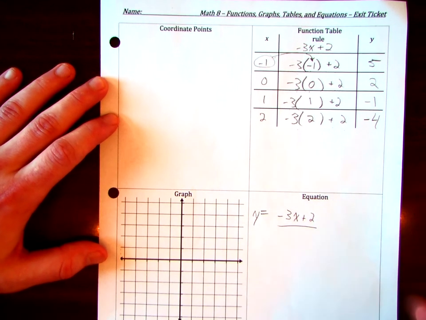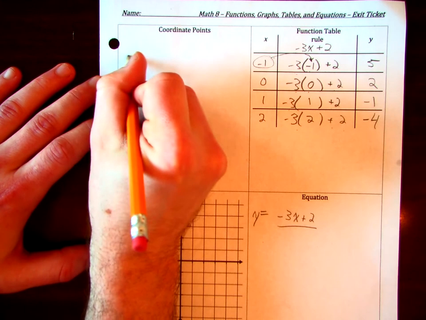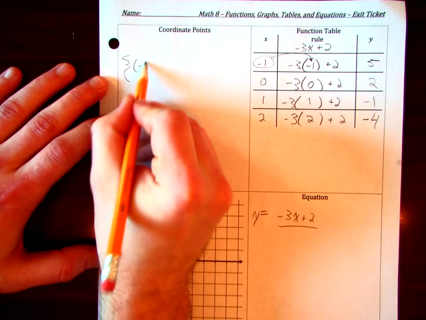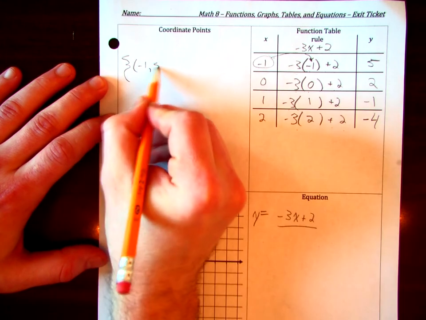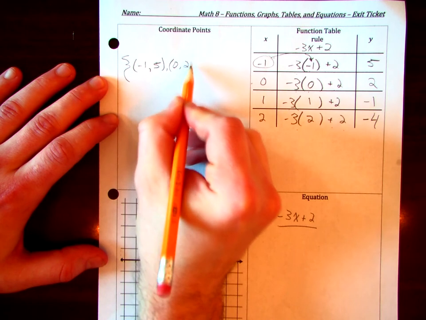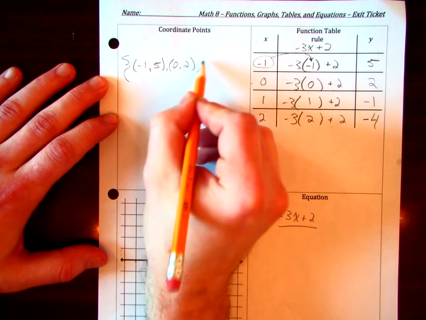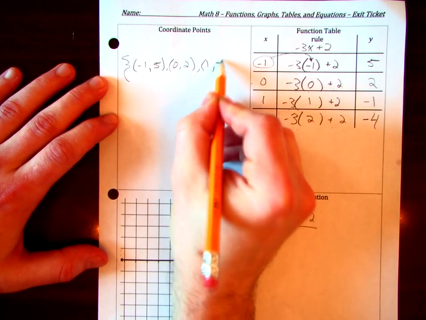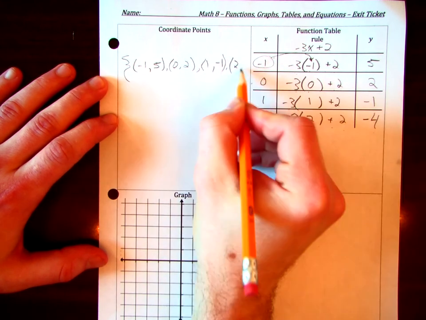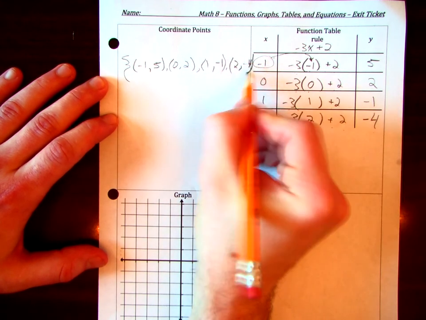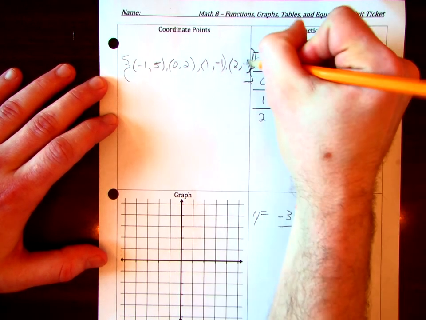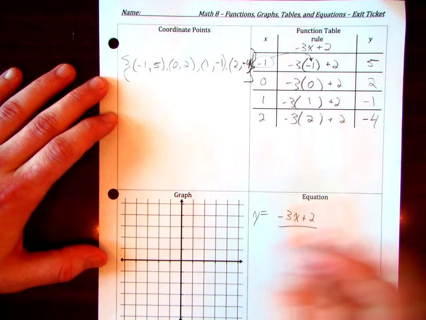All right, so now that we have our function table filled out, we can take and draw the set of points. And so as always, you have your brackets, and so we're going to have the ordered pairs. I'm going to have the ordered pair -1, 5. I'm going to have 0, 2. I'm going to have 1, -1. And I'm going to have 2, -4. Try to get those brackets. It doesn't have to be perfect, it doesn't have to be amazing, but as long as you're able to write each of those, you should be good.